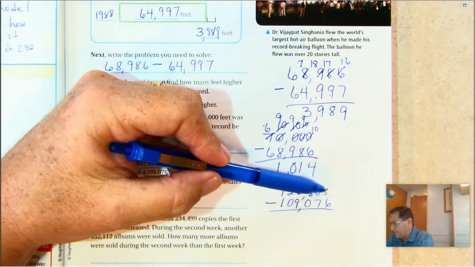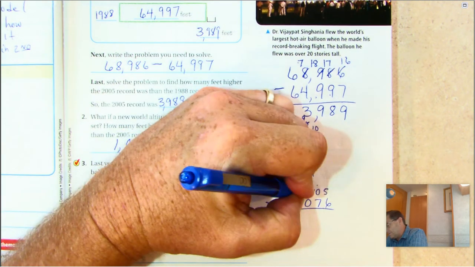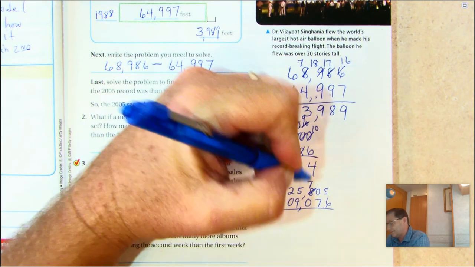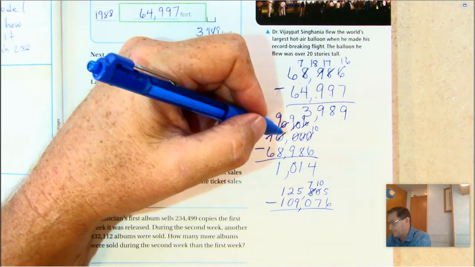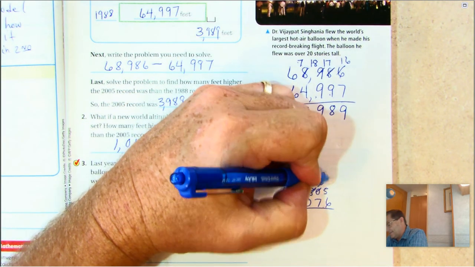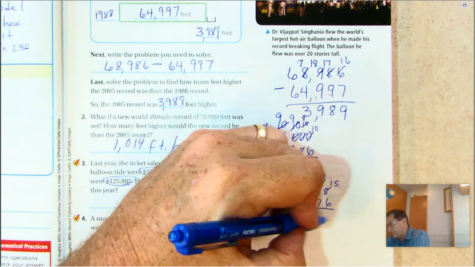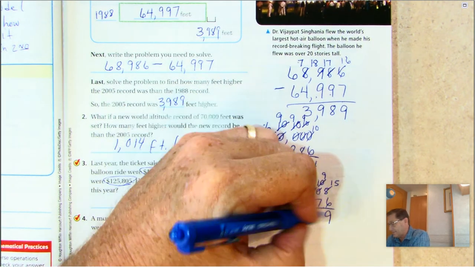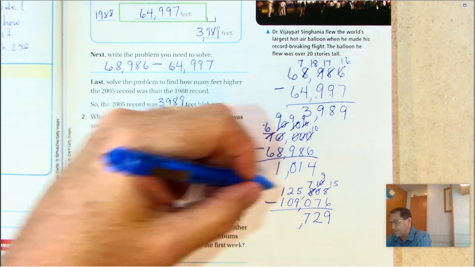I cannot take 6 from 5. There are no tens to regroup. So I'm going to start with regrouping these 800s as 700 and 10 tens. Now I can rename the 10 tens as 9 tens and 10 ones. 15 take away 6 is 9. 9 tens take away 7 tens is 2. 700 take away no hundreds is 7.